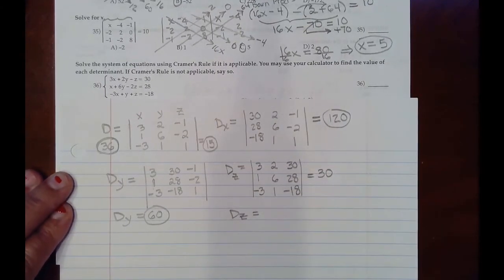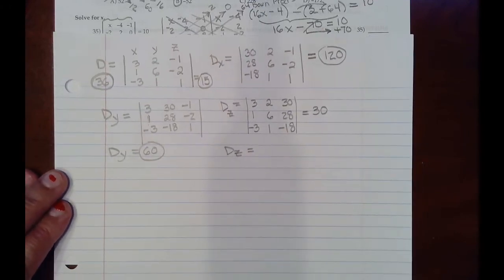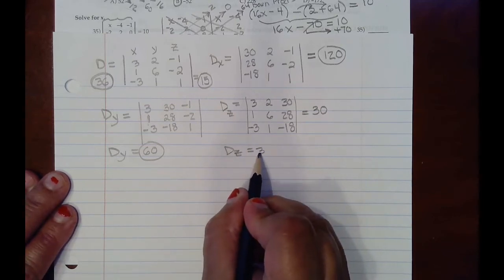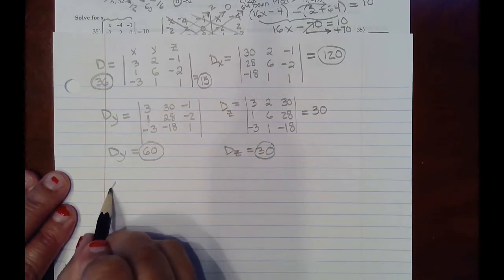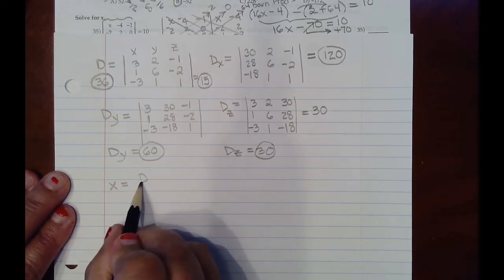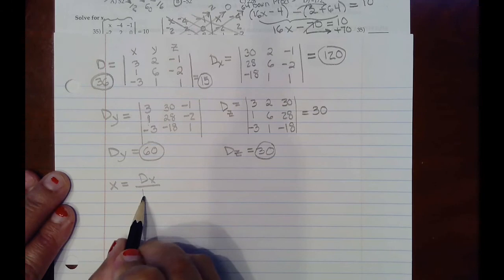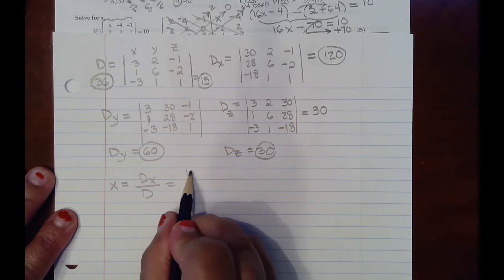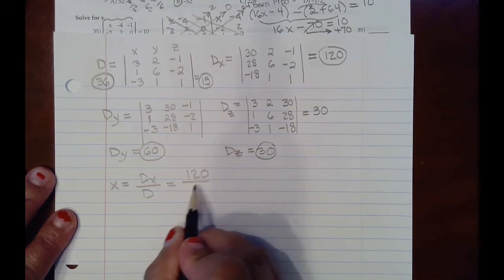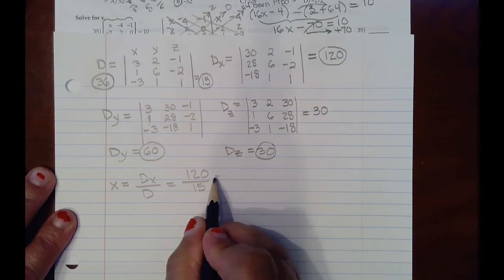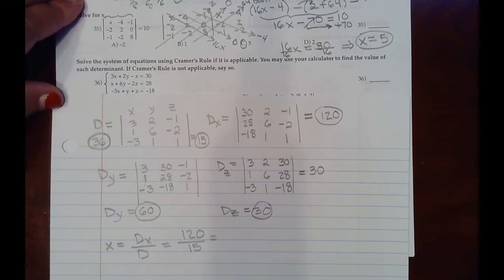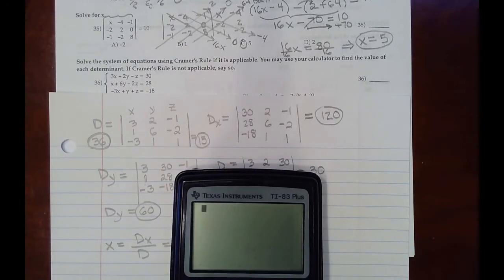So you have all the values that you need for 36 now. And now you can go and find x, y, and z. X is the d sub x determinant value over the main determinant value. So d sub x is 120. 120 divided by the main determinant value, this was 15. Let's see what kind of answers we got here. So 120 divided by 15 is 8.